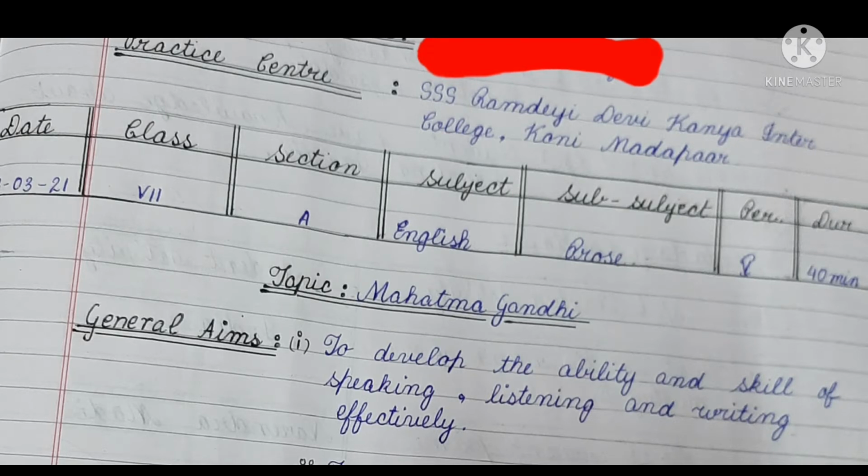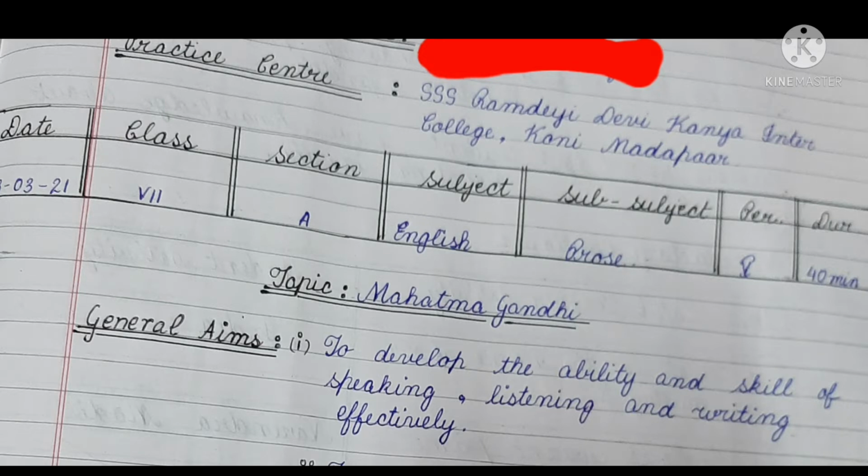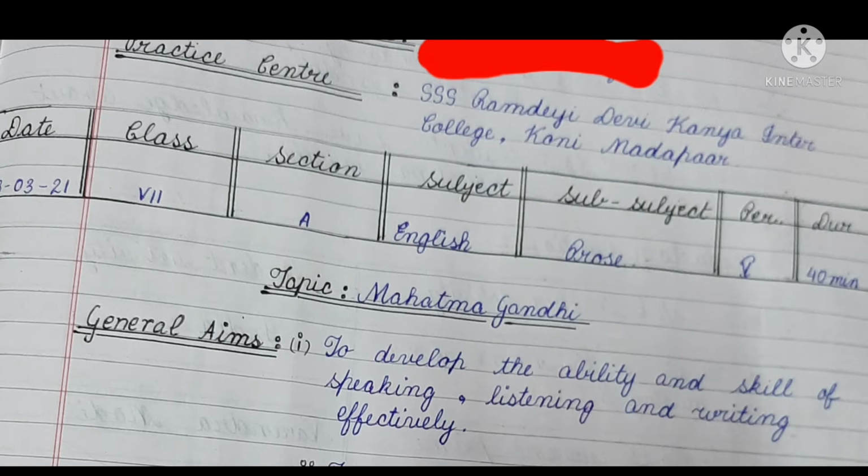For example, if you have chosen some story-based chapter, then it will come under prose. If you are choosing some poem to teach, then it will come under poetry. And for grammar, you know it. The next one is period and duration; you know that the maximum duration is 40 minutes.